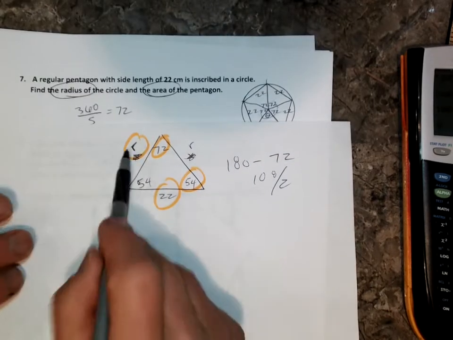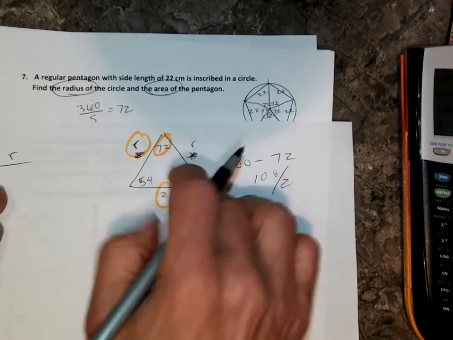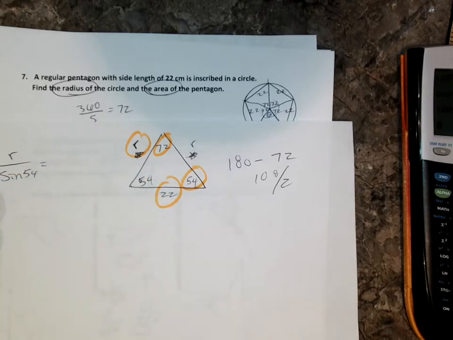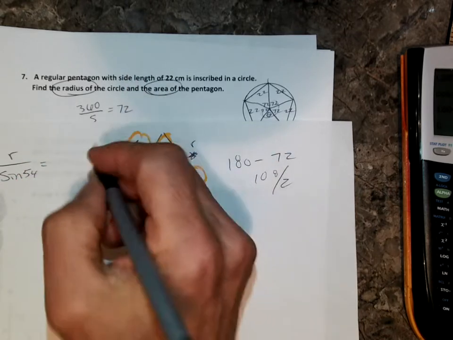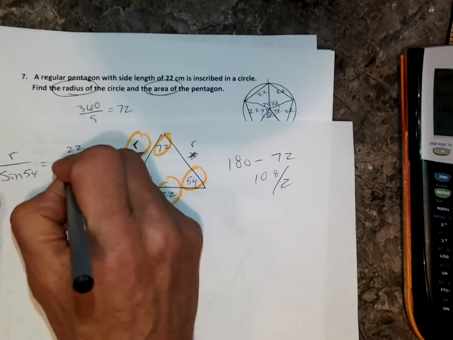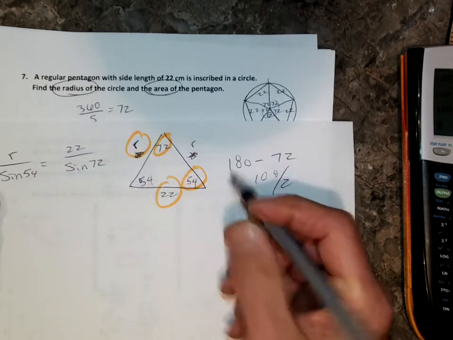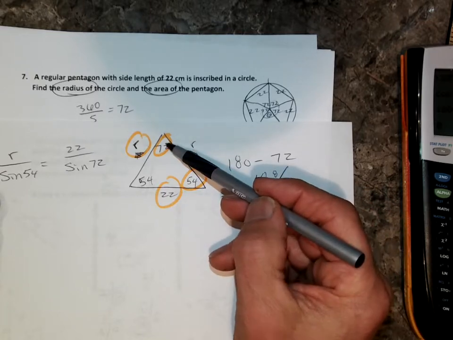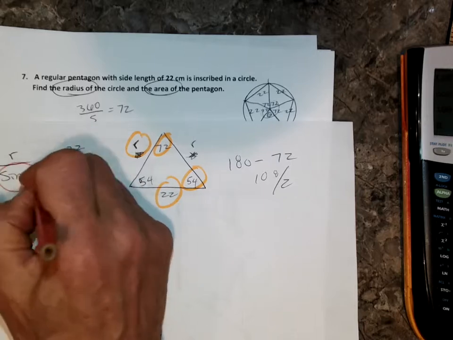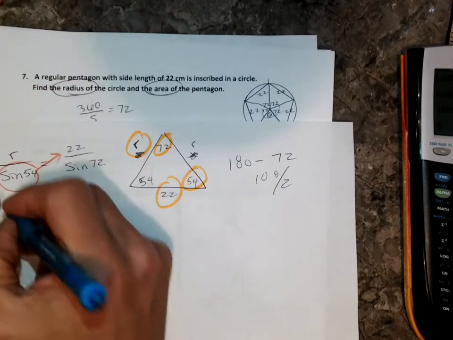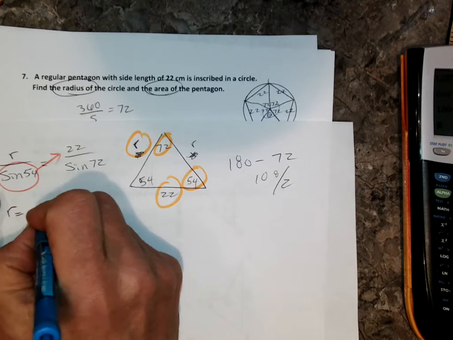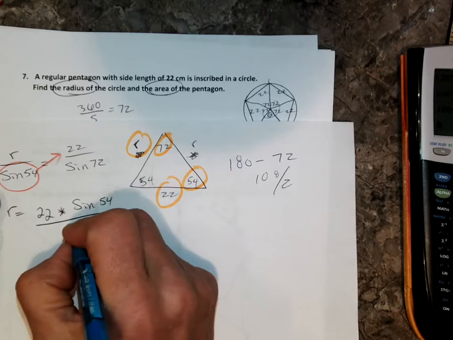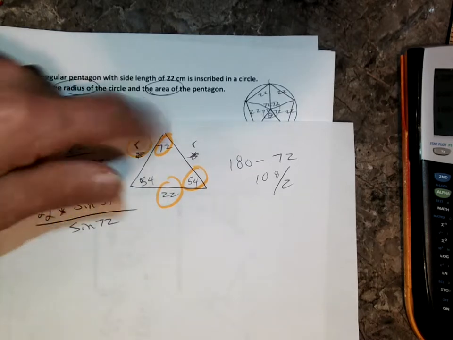So let's set up r over the sine of 54 equals 22 over the sine of 72. Okay, so it's side over the sine of its opposite angle equals side over the sine of its opposite angle. So we'll multiply by the sine of 54. R equals 22 times the sine of 54 over the sine of 72. And that should give me the radius of the circle, okay?